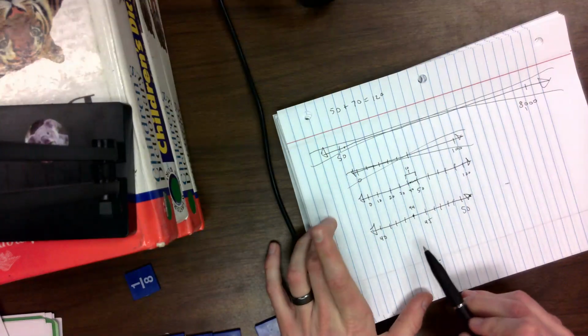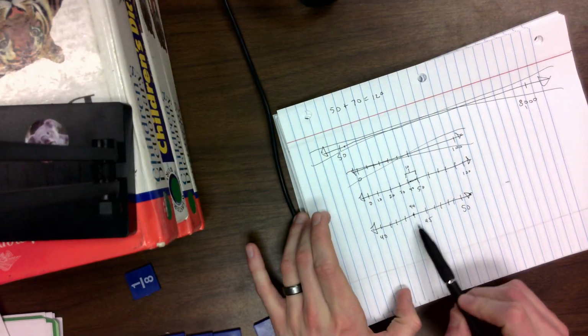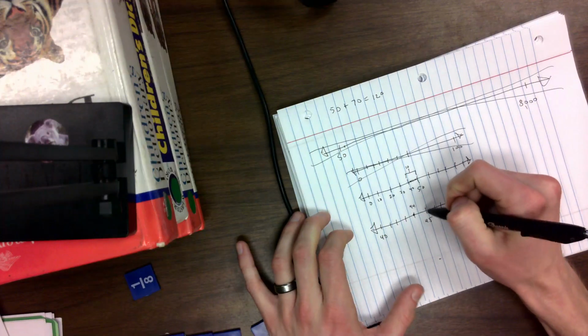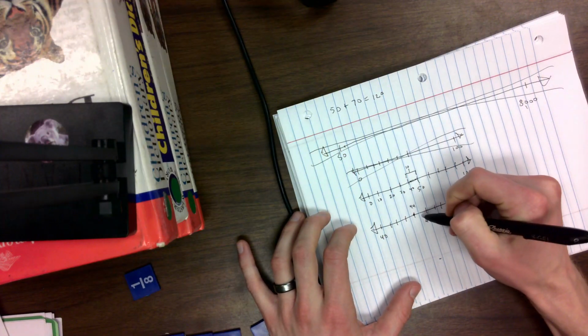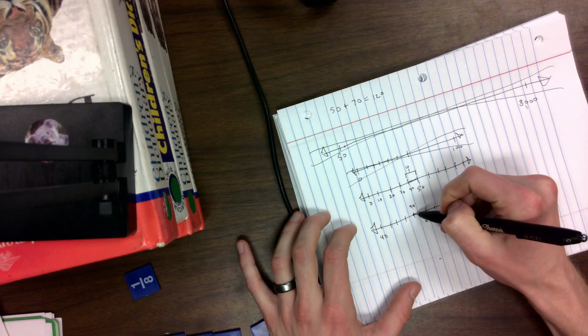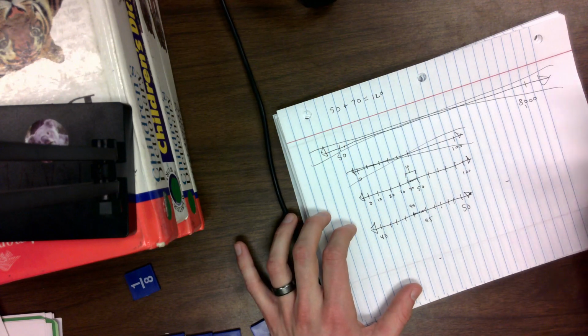Anyway, what we're getting at today, we can even zoom in between these. Okay, so say between 44 and 45, there are 10 little notches.